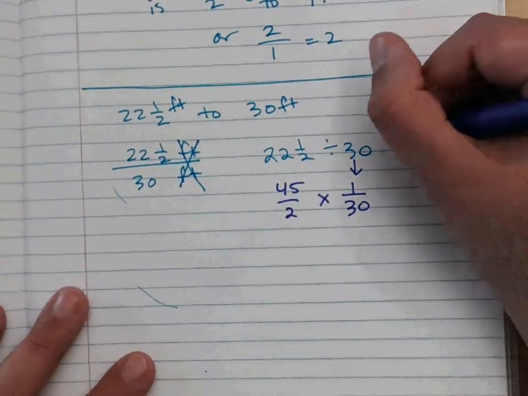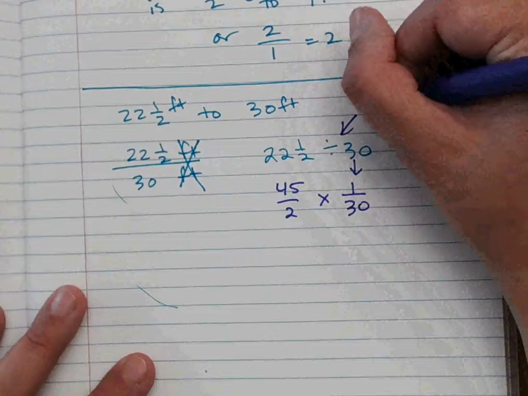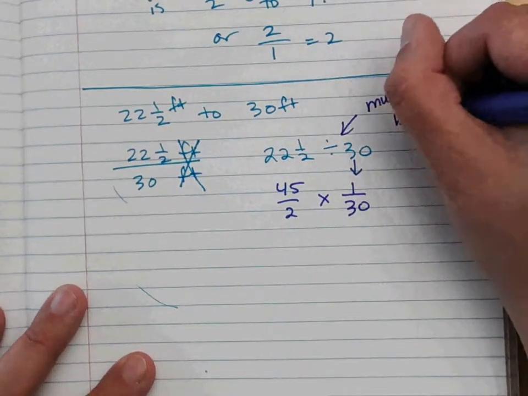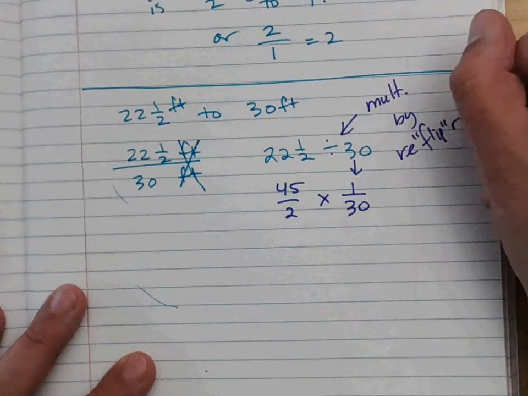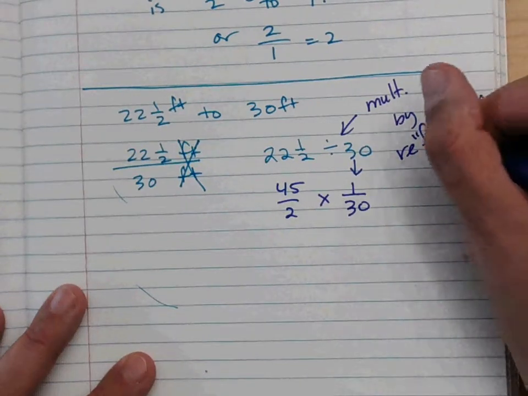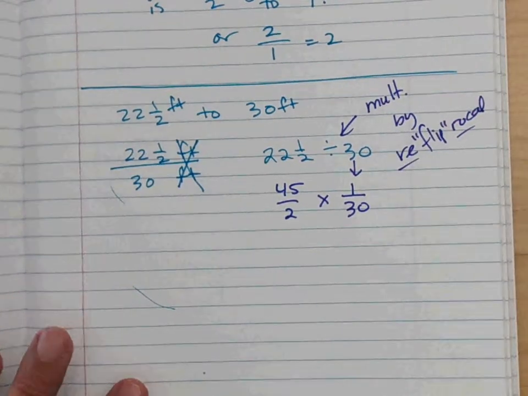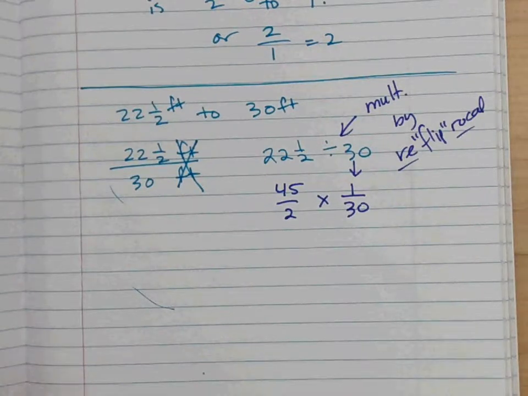So when we divide fractions, we multiply by the reciprocal. It's a funny way of remembering that.